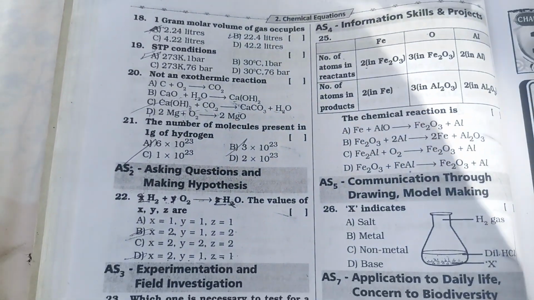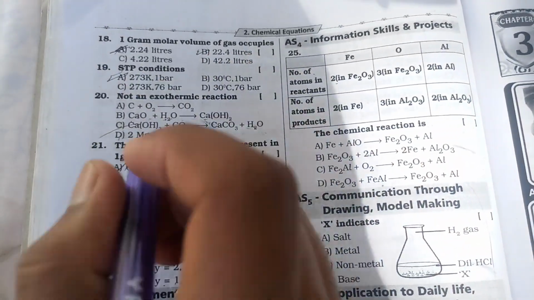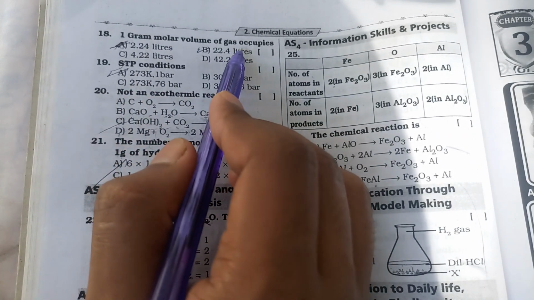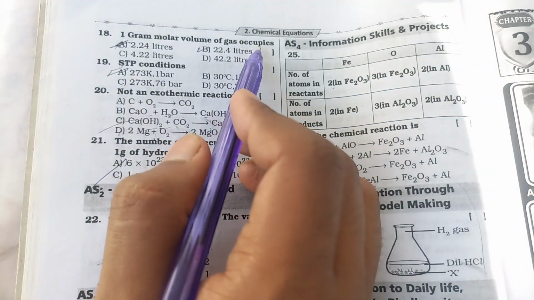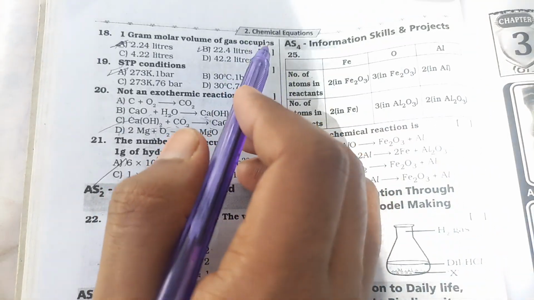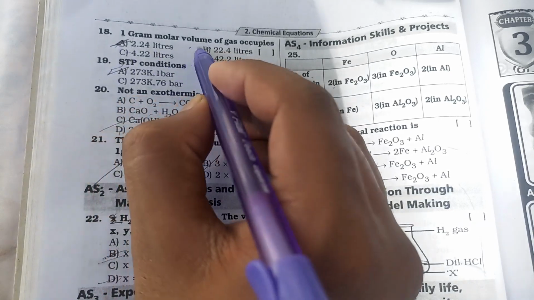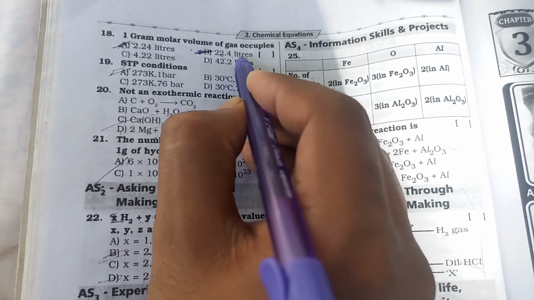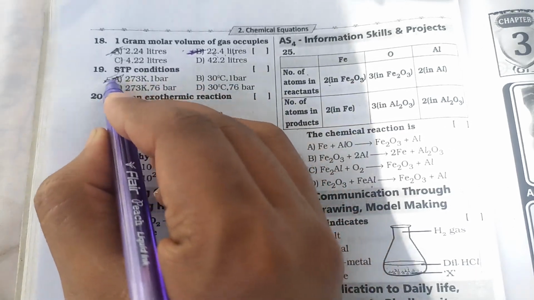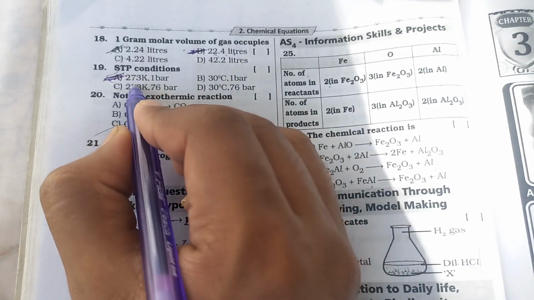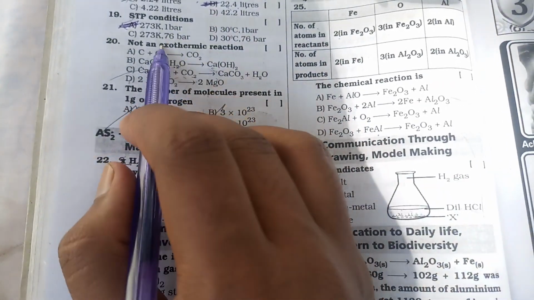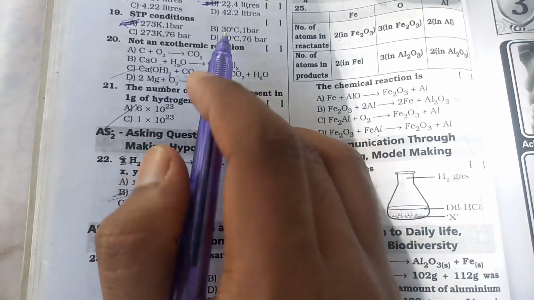Okay, so let us see question number 18. 1 gram mole of a gas occupies, okay, so question number 18, it's B. 22.4 liters at STP condition. What are the STP conditions? Okay, so option A, 273 K, 1 bar. Okay, so net of exothermic reactions. So what is the net of the exothermic options?